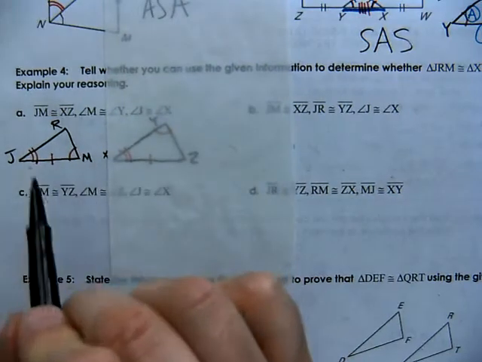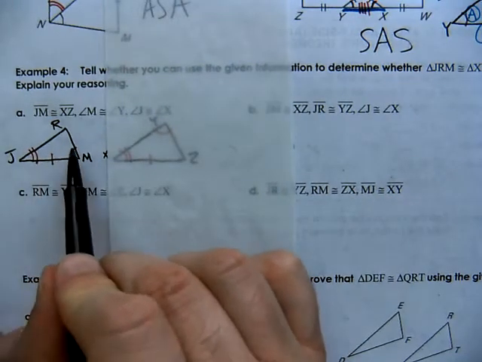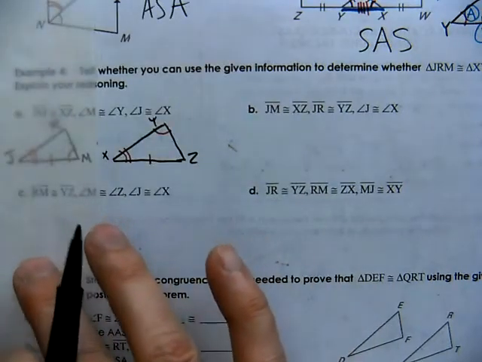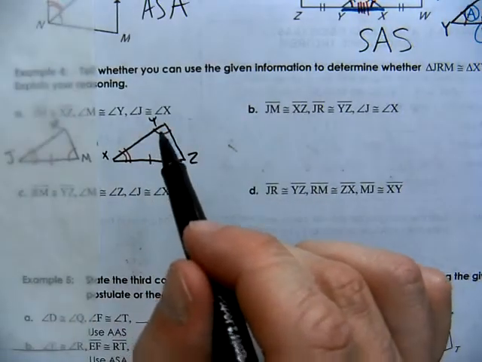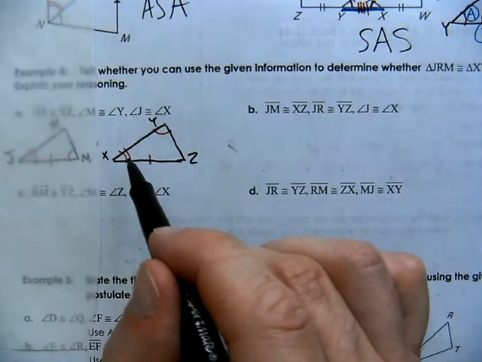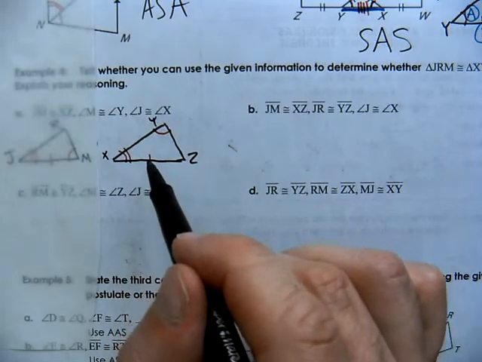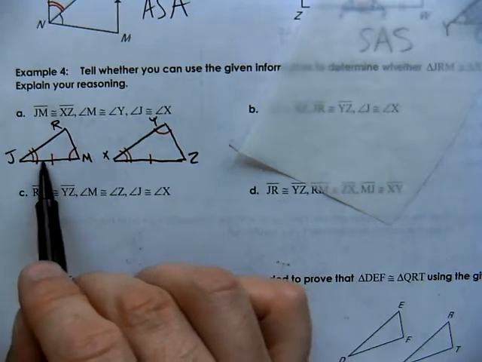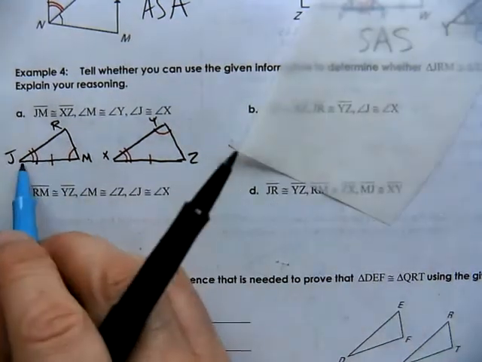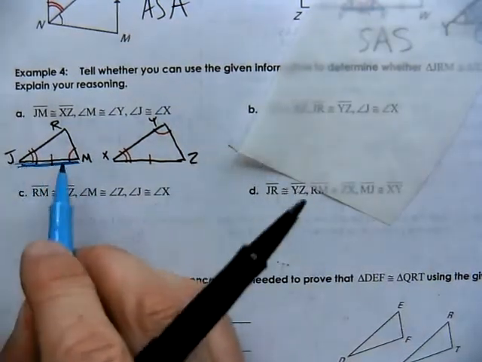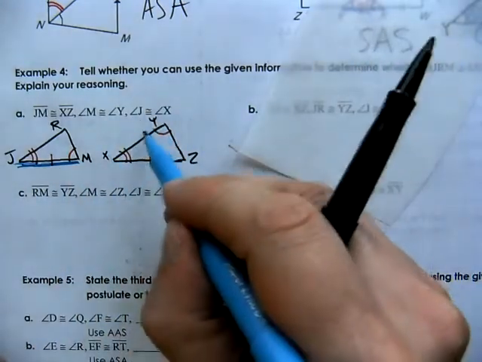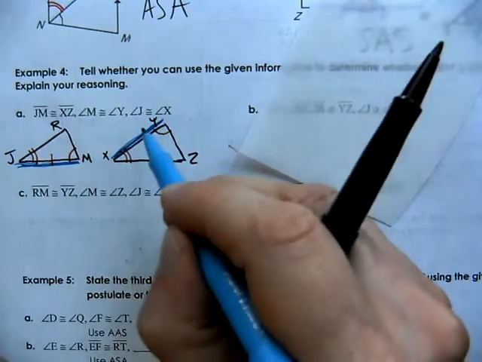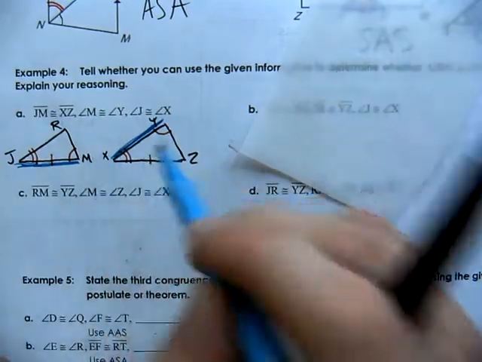Notice in this triangle on the left you have an angle-side-angle pattern, 2 angles with a side between, and here you have an angle-side pattern, but it's not the same as the original. Here we have an included side, right? This side is touching both of the angles. On the second triangle, this is the included side because it's touching both angles, but that side is not marked. Some other side is marked.